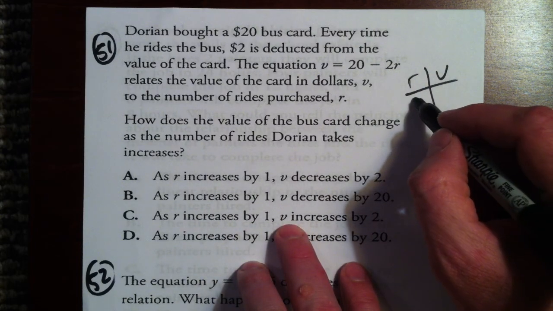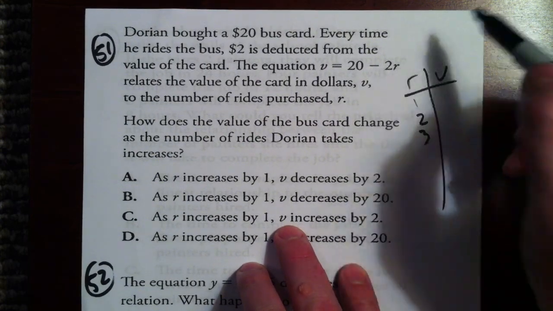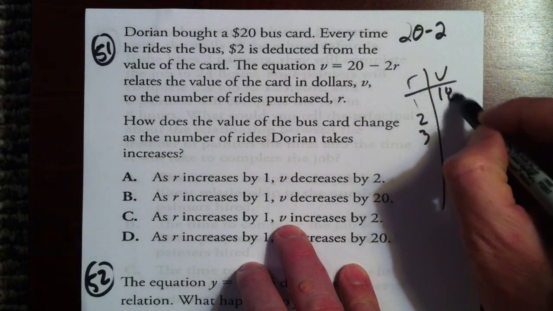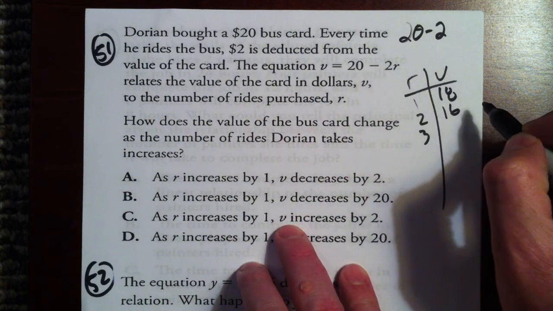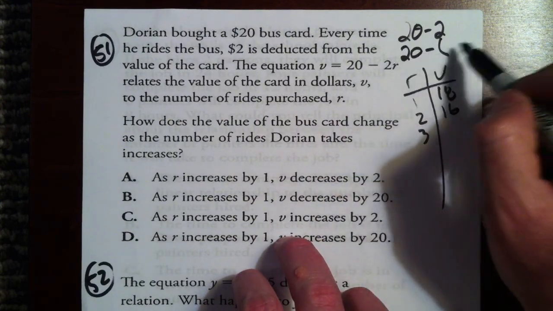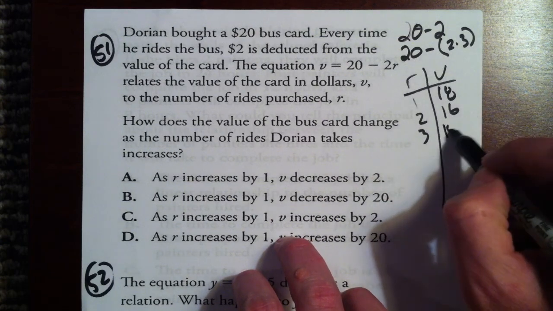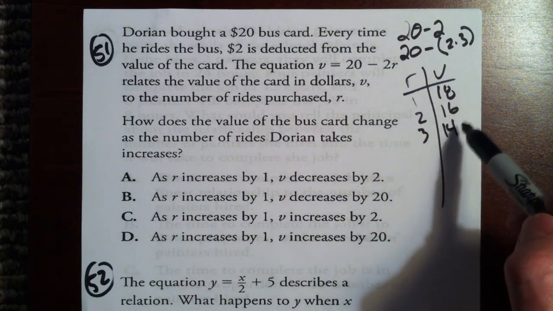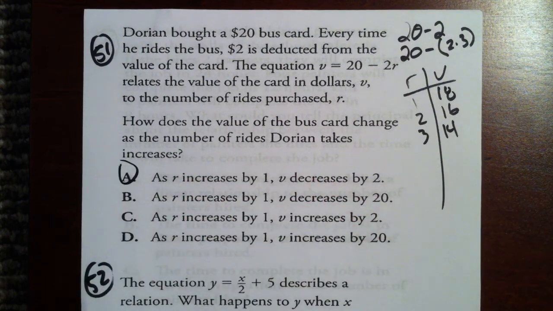So let's say we go from 1, 2, and 3. That'll be enough. Let's plug 1 in. That's 20 minus 2, which is 18. Let's plug 2 in, which is 20 minus 4, which is 16. Then we plug 3 in for R. That's 2 times 3, which is 6, so 20 minus 6 is 14. What they're asking is, every time the input increases by 1, what's happening over here? Well, this is decreasing by 2. Choice A.